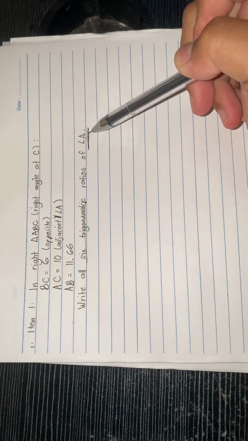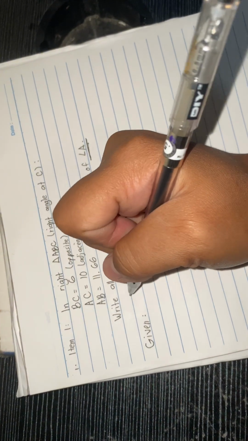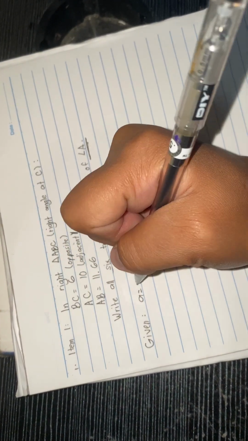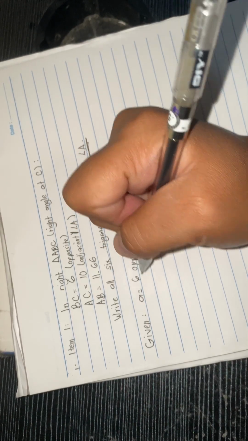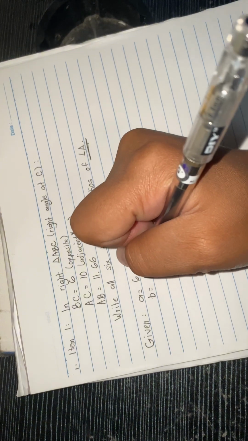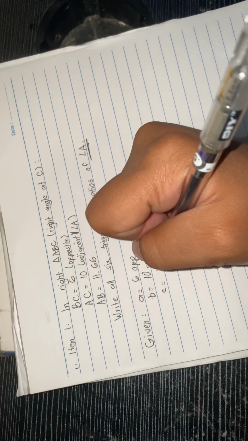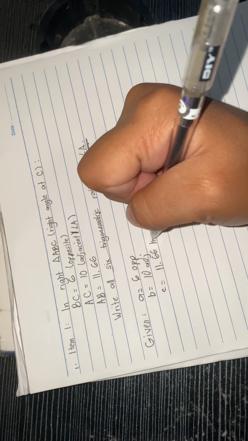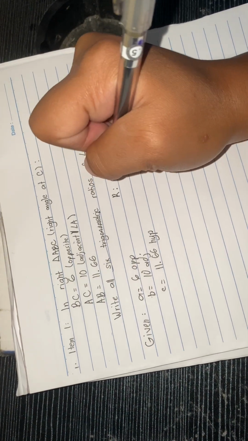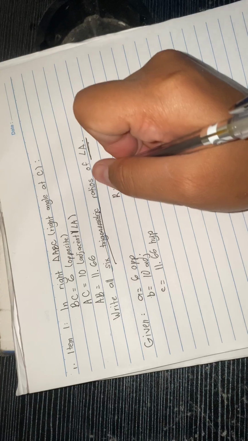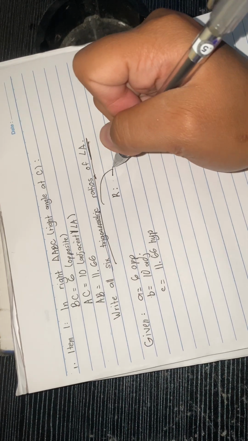So, we will use the GRESA form. The given is a equals 6, the opposite, while b is equal to 10, the adjacent, and c is equal to 11.66, the hypotenuse. Required is the 6 trigonometric ratios of angle A. So that's the required one.